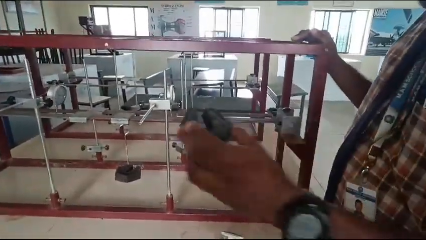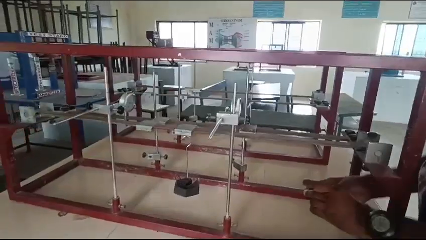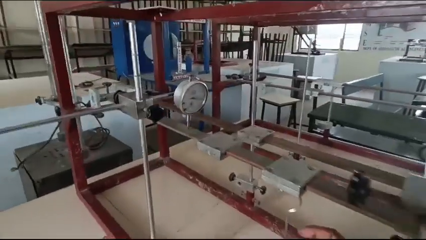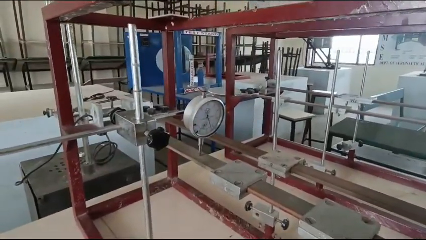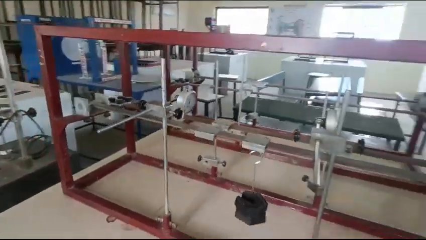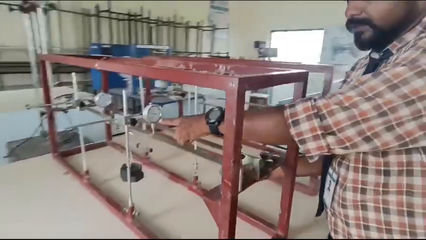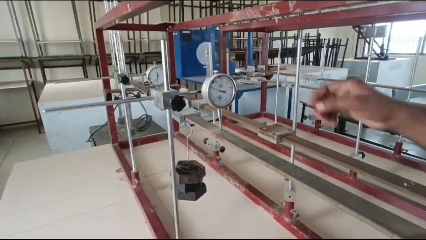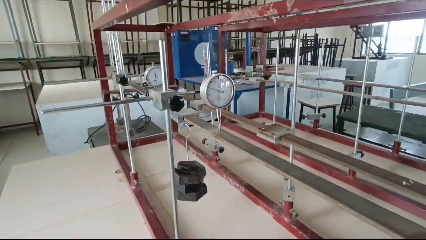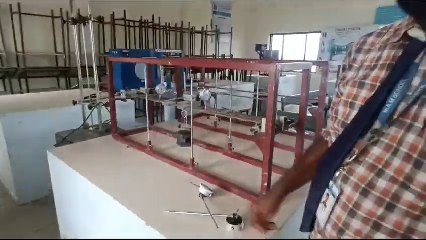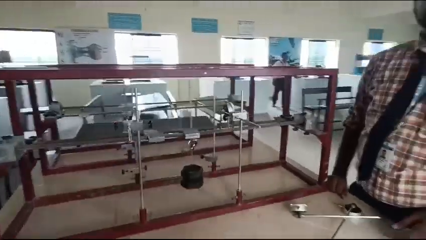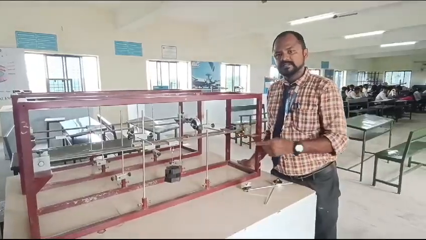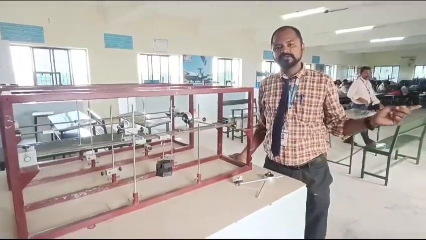For the second reading, I am adding one more weight. While adding the weight, the dial gauge shows the deflection. You can watch the deflection through the dial gauge. Similarly, I am adding the third weight. So we have the deflection here and here. By noting down the deflection through the dial gauge indicator, we are calculating the deflection experimentally, and after calculation we are going to compare it with the theoretical values.